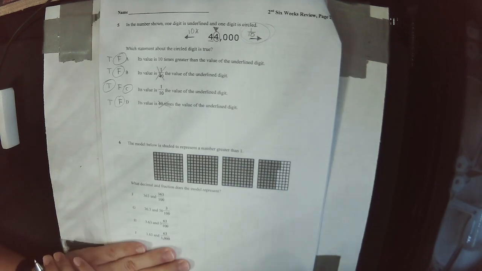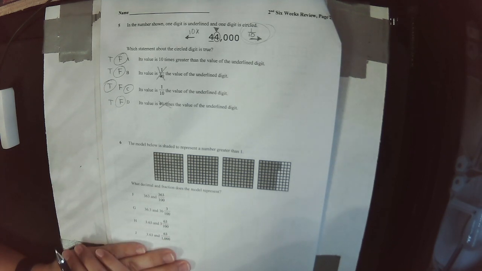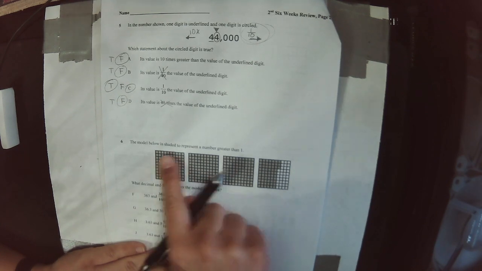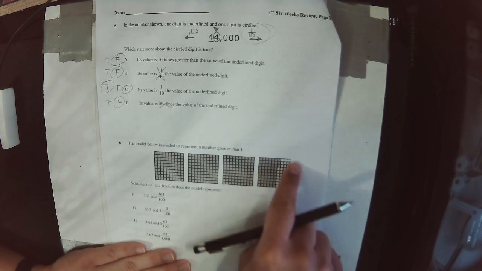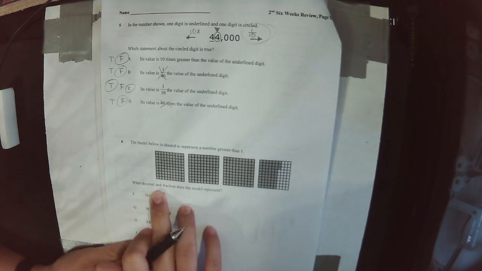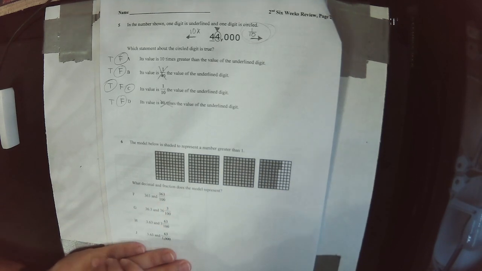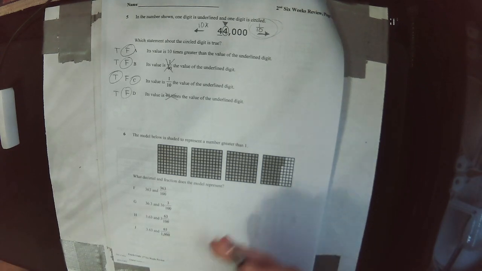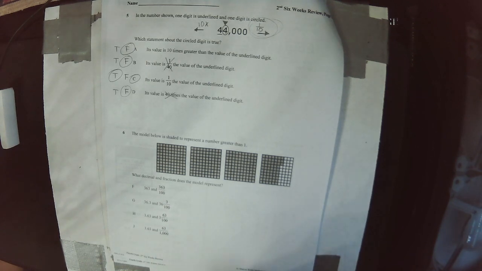All right. Number 6. This is what we were working on the week before. The model below is shaded to represent a number greater than 1. I can see that they have a few models. Some of them are shaded in completely, and some of them are not. Which decimal and fraction does the model represent? Okay, that's not too bad. So I can either start by figuring out the fraction or by figuring out the model. Doesn't matter which one you start with. It's completely up to you.